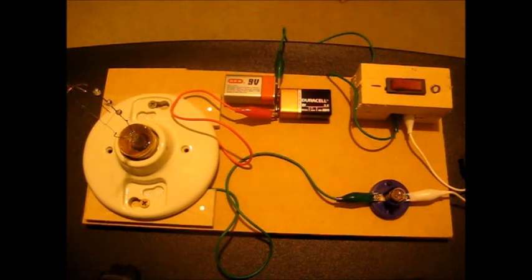Hi folks, today I have this demonstration to talk about the relationship between resistance and heat. First I want to talk about the theory, and then we are going to get back to this demonstration and conduct the experiment.